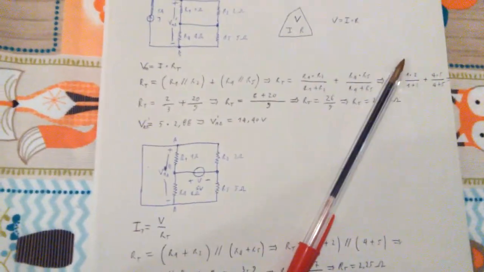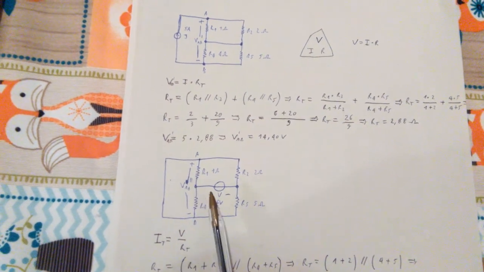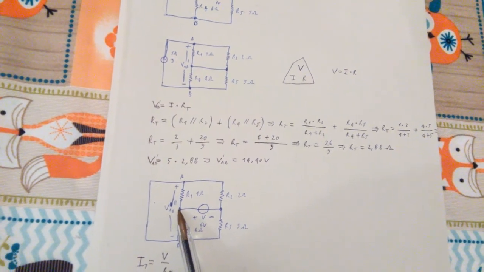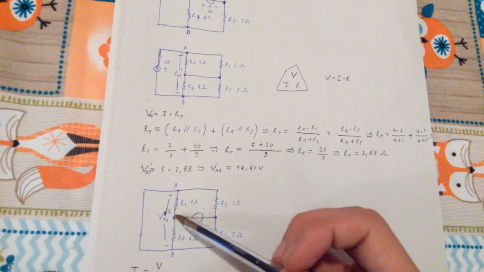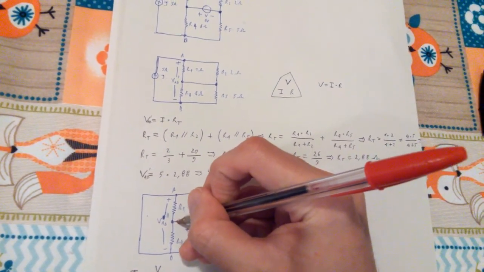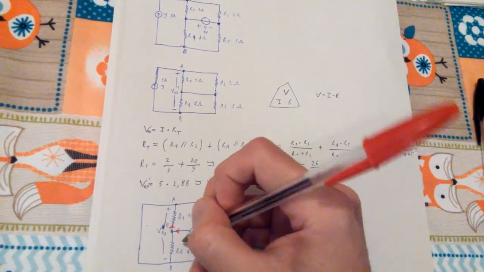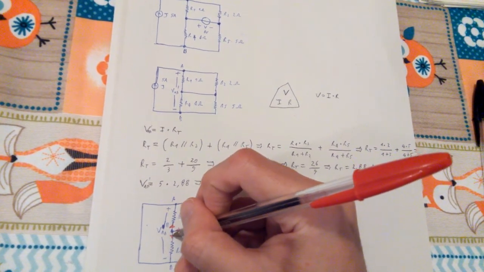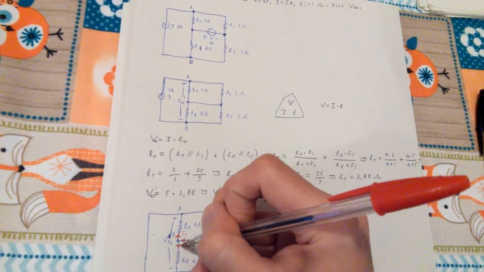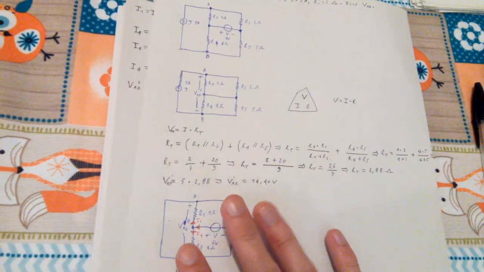So I want VAB, okay? This is like a node, okay? So we would have this current here getting into the node, this current here getting out from the node, and this current here getting out from the node. And these will be the I1 that we were talking about. This will be the I4 that we were talking about. Okay, just as a reference.